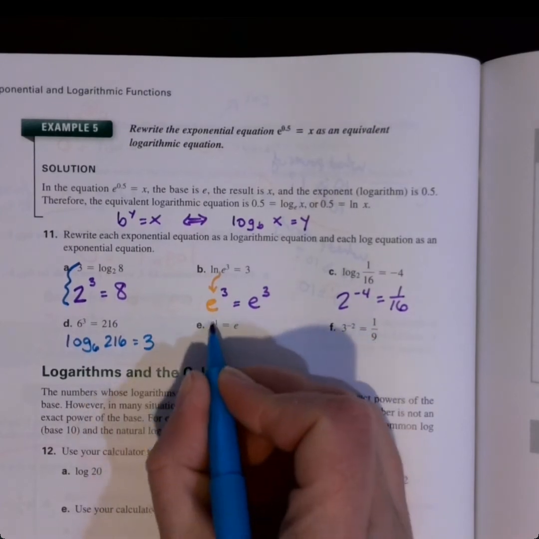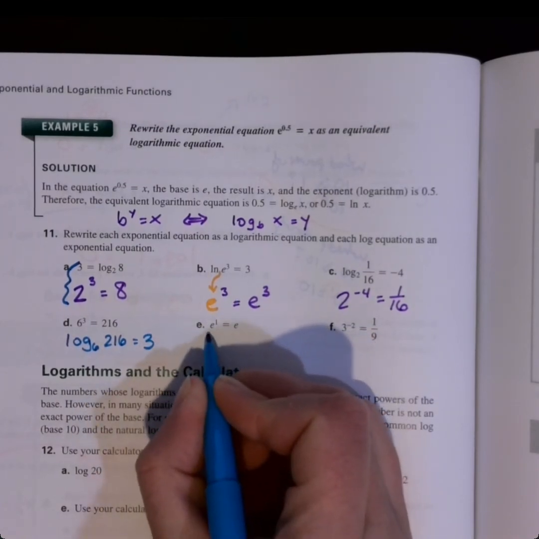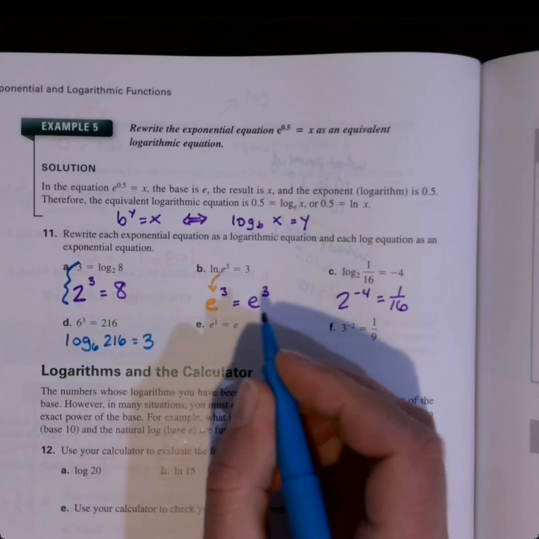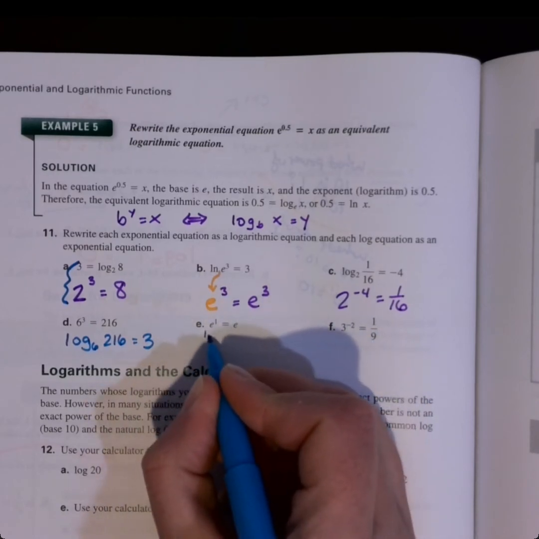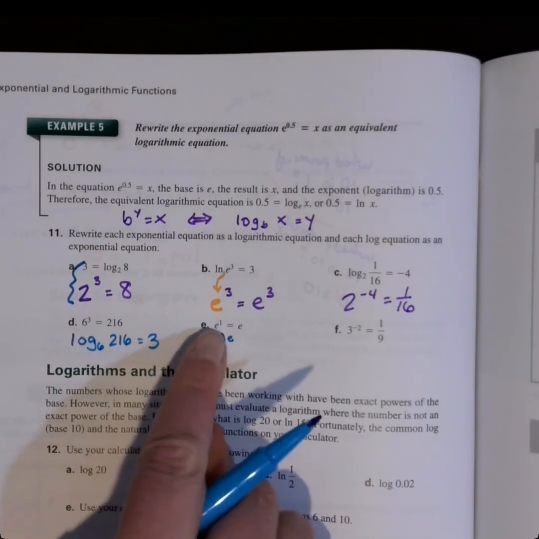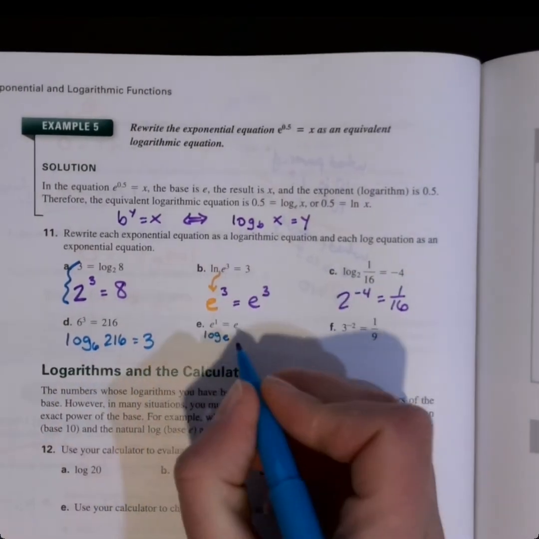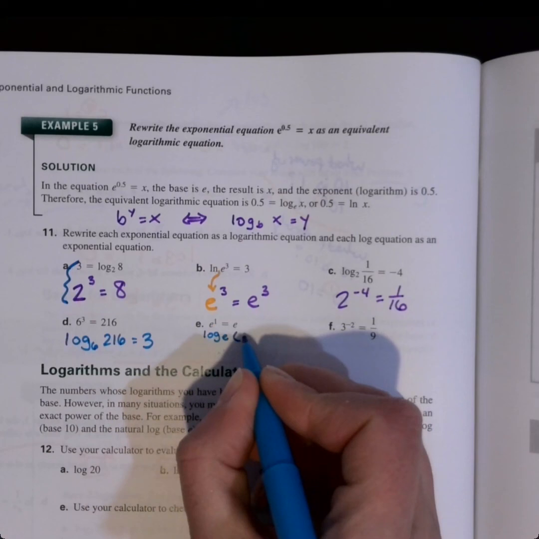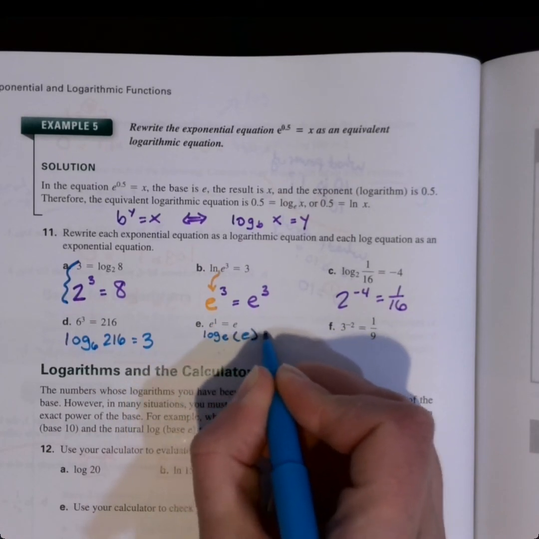Now, the base of this logarithm is going to be e. So I would not write this. I'll write it real quick, but I would not write this as log base e. I could. It's just a little sloppy to write that as log base e. Then of the argument is e equals 1.